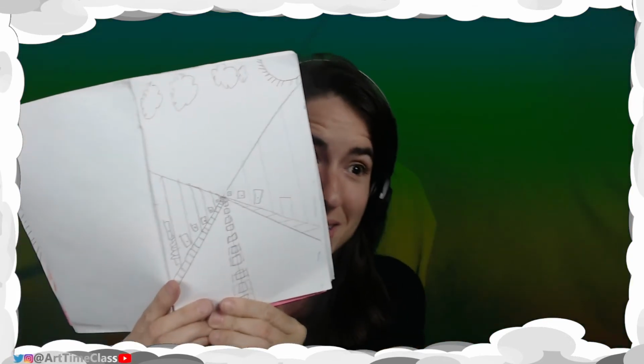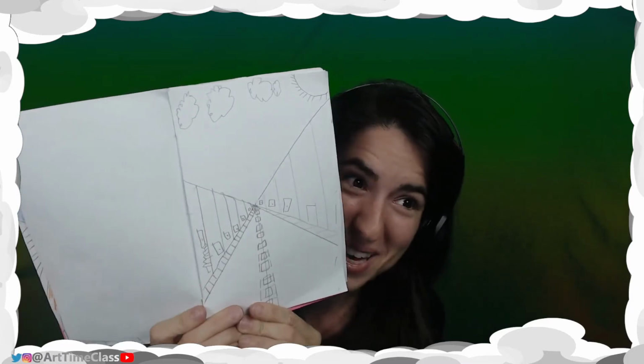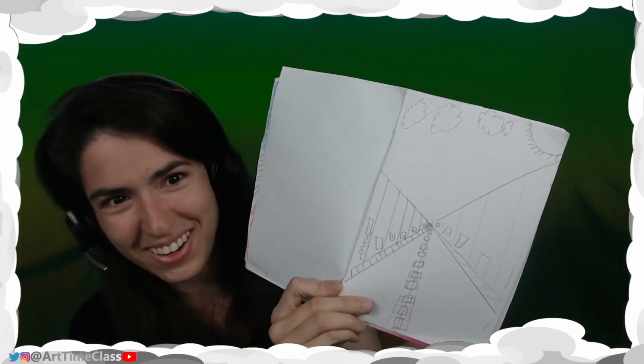Oh, let me show you some student work too. Check out this one. This is by a second grader. Can you believe it? Isn't that amazing? Look at this second grader's picture. I have another example.